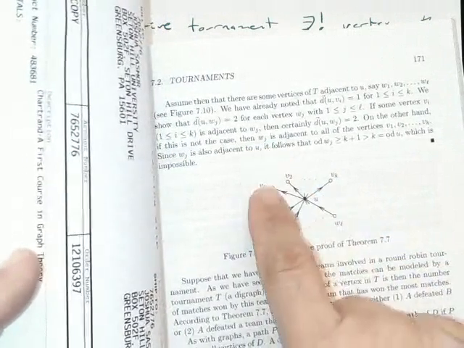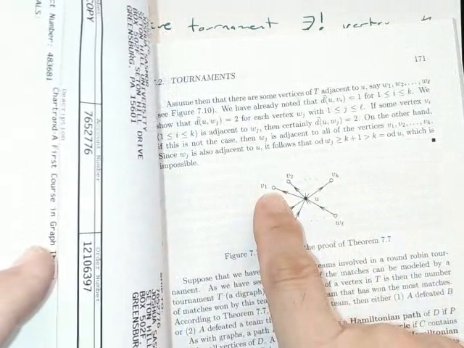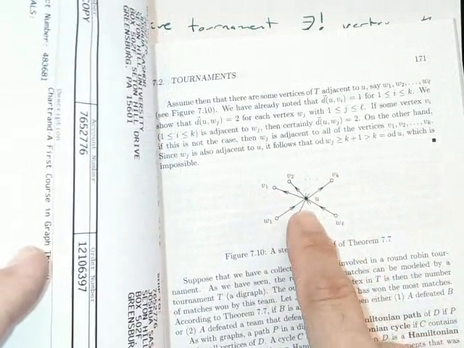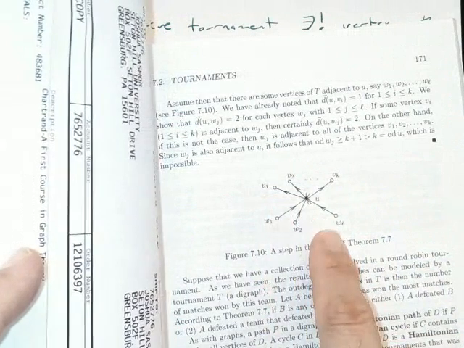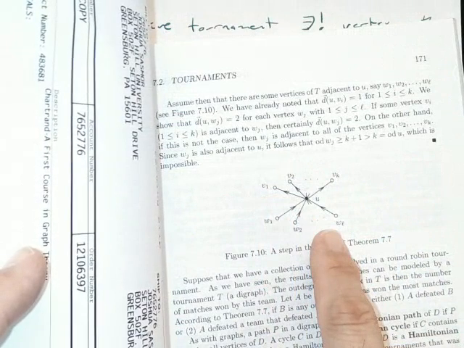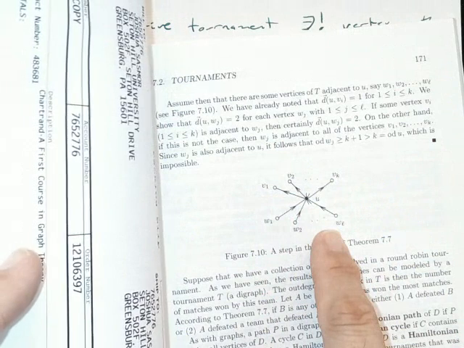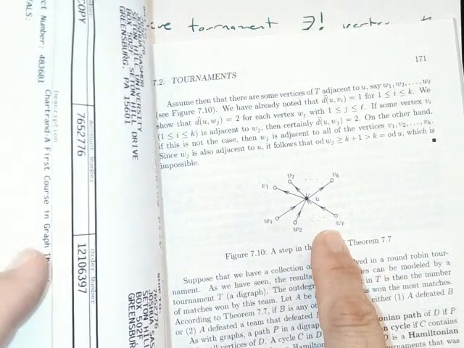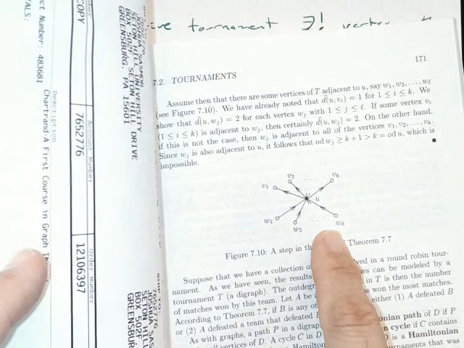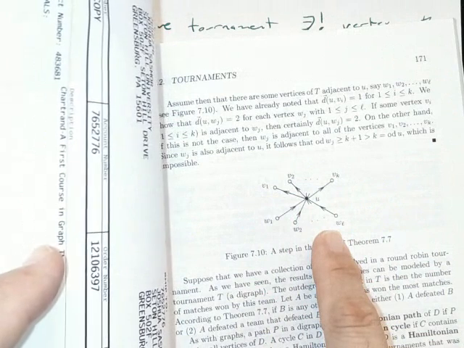Wait a minute. If I can't get to any of these, then there are K edges coming out of here that hit all of those. But there's also an edge out of here that hits U. What's that make the out degree of this vertex? And K is the largest out degree we could have, isn't it?